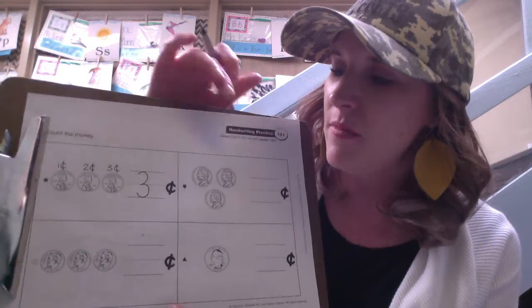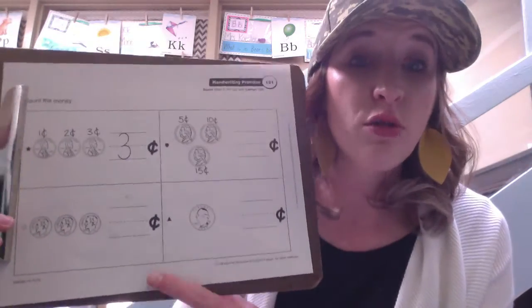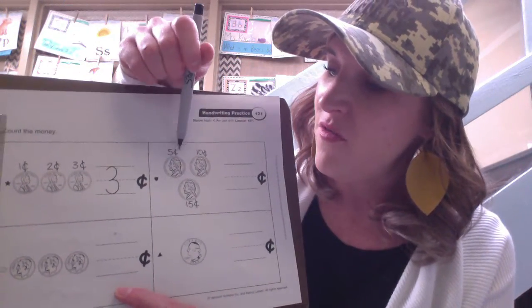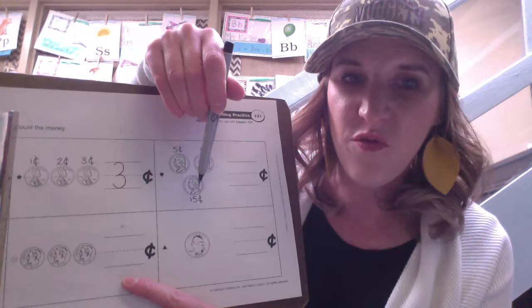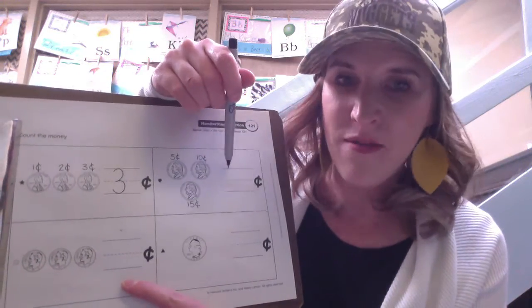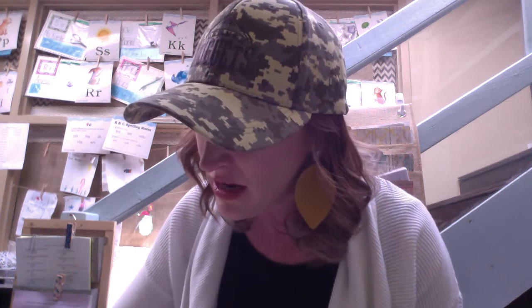Okay, and then I'm going to hop over to my nickels. Nickel, nickel, thick and fat. You're worth 5 cents. I know that. So we'll count by fives. 5, 10, 15. Notice how I counted forward, right? 5, 10, 15. Then I can write my 15 cents on the line, right?